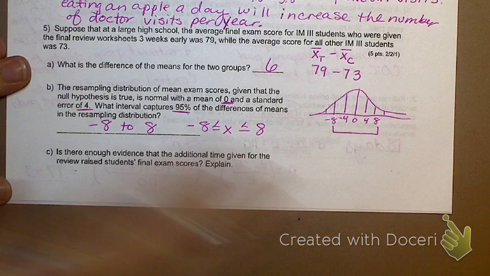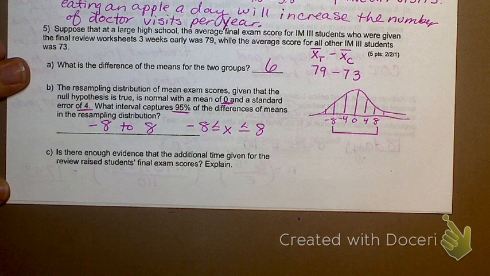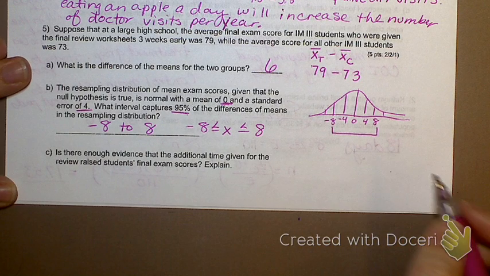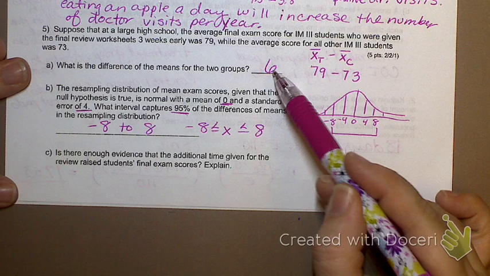Okay? Is there enough evidence that the additional time given for the review raised students' final exam scores? Well, what result did we get? We got 6.